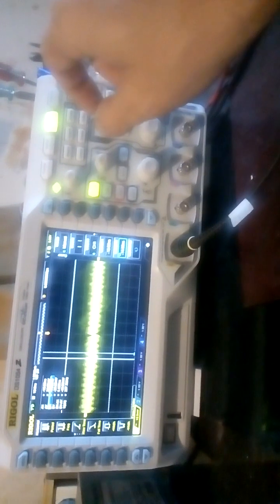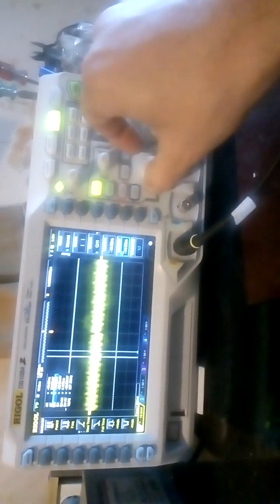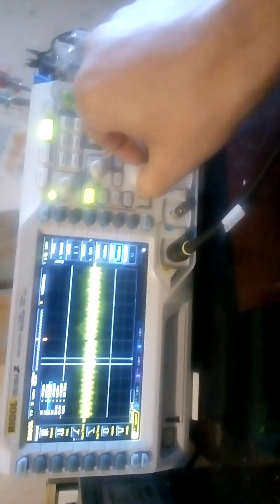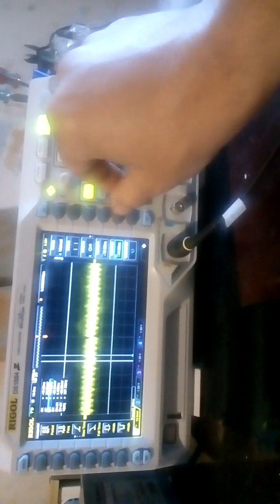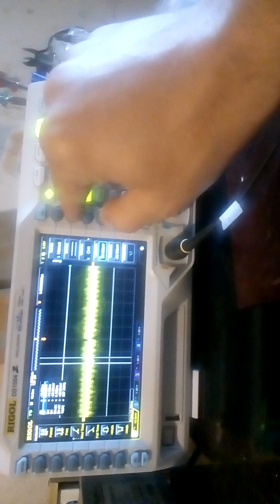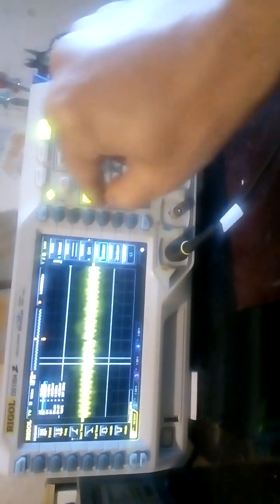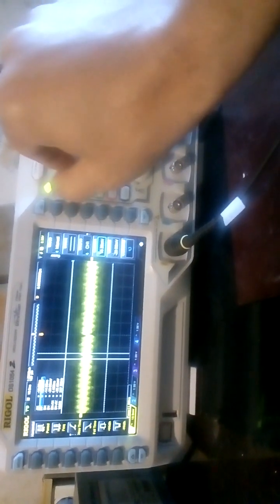We can also measure the voltage of this noise. So now we can put the voltage line here and measure the voltage.